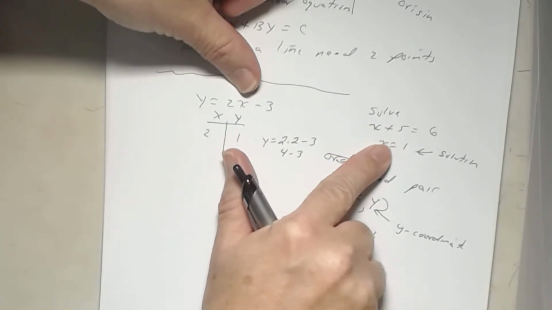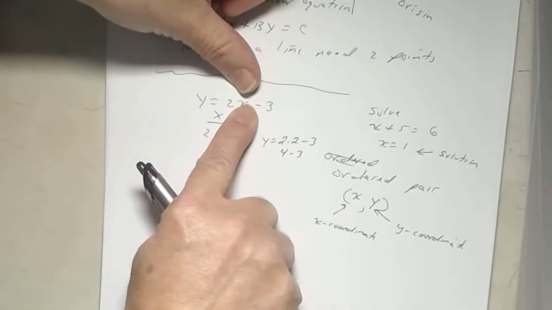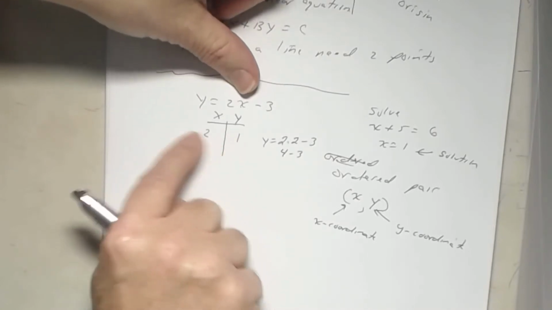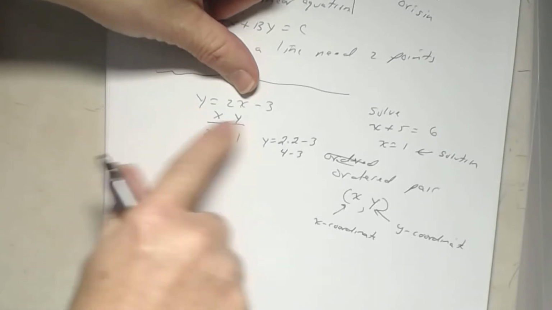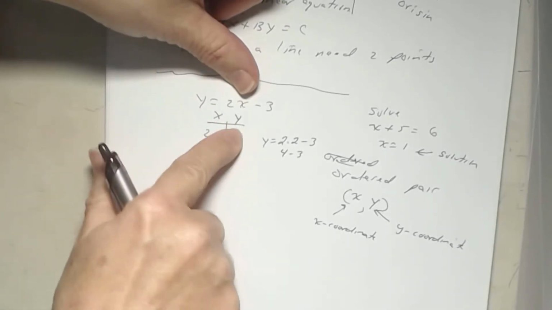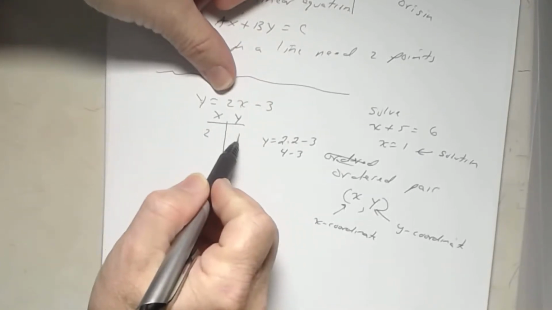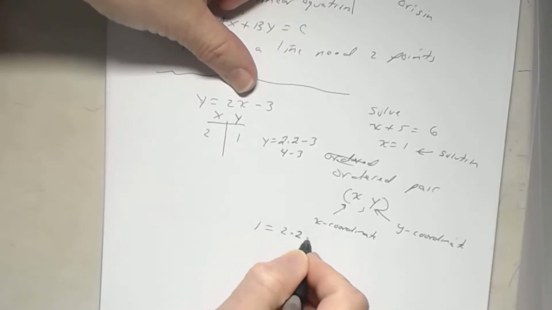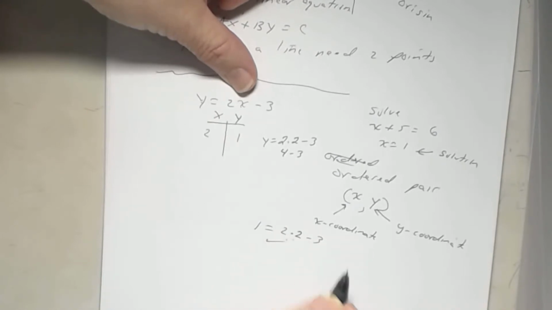One. So I want to talk about how many solutions this one has. Just one? Okay. One of my solutions is (2, 1), because if I plug in 2 for x and 1 for y, notice what happens. y, which is 1, equals 2 times x, which is 2, minus 3. Are these two sides equal to each other? Yes. So that's a solution.